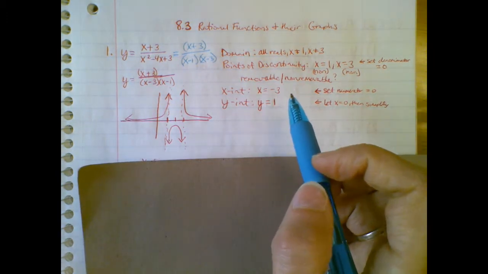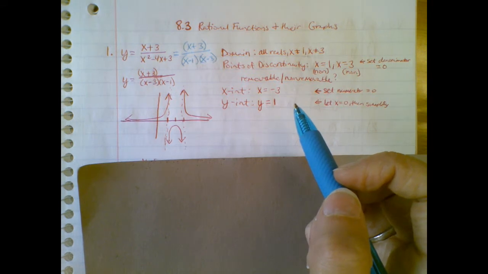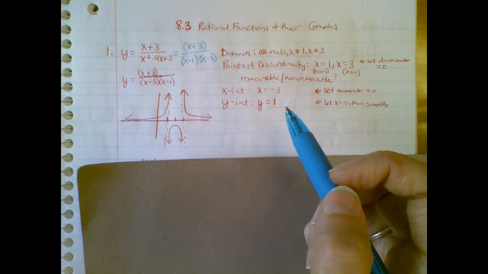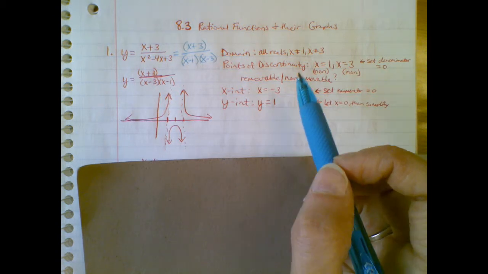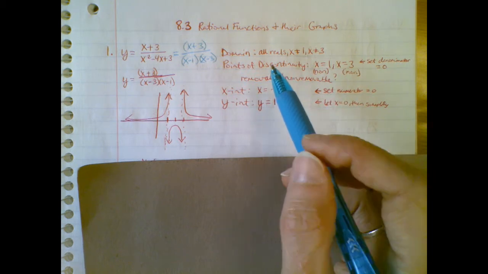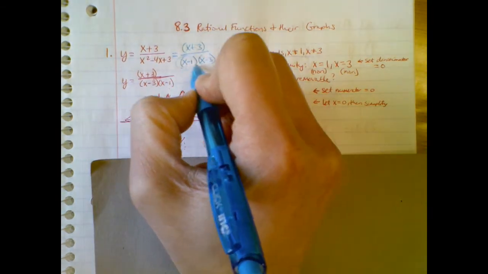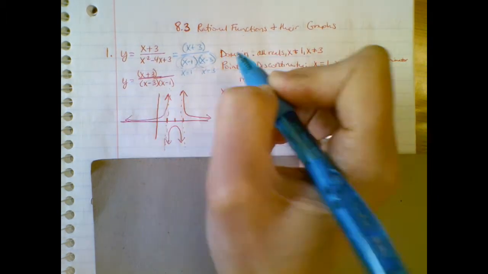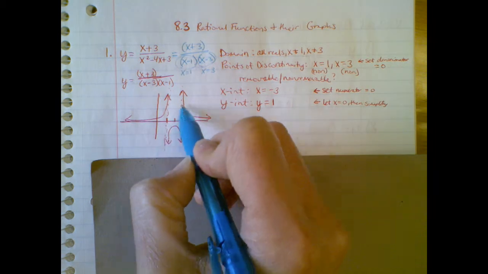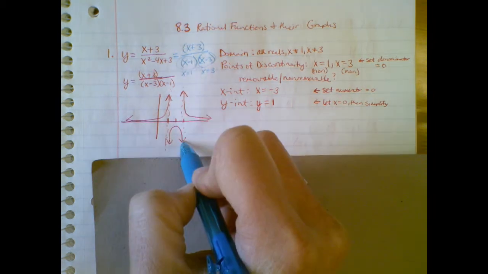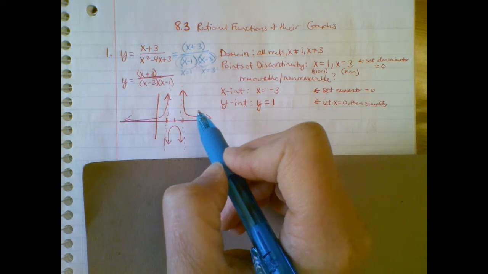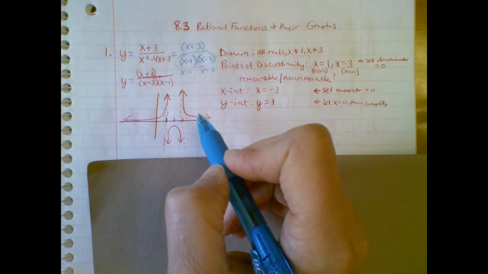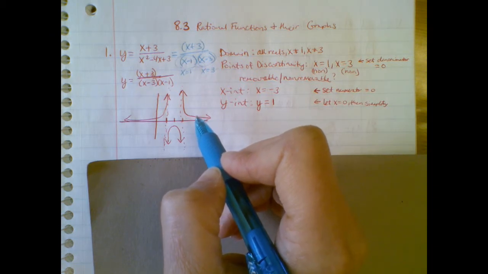Alrighty, so for our domain, if you think back to 8.2, we want to find our vertical asymptotes, because whatever our vertical asymptotes are, those are going to be our restrictions. So right here, notice when we factored it, if we set those equal to 0 and solve, we get x equals 1 and x equals positive 3. So those are going to be our vertical asymptotes at x equals 1 and x equals 3. Since those are our vertical asymptotes, those are our restrictions on our domain. Our domain is all real numbers, but x cannot equal 1 and x cannot equal 3.